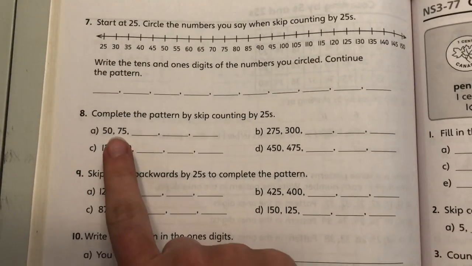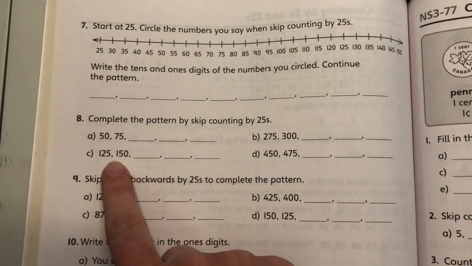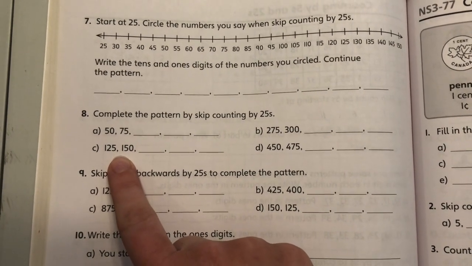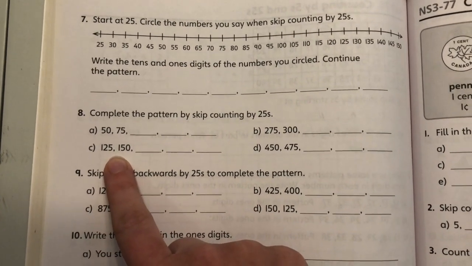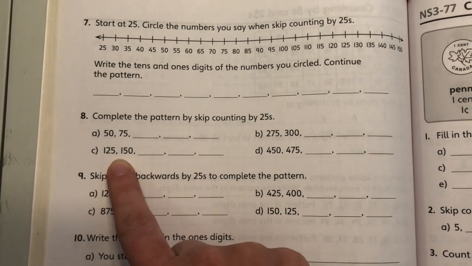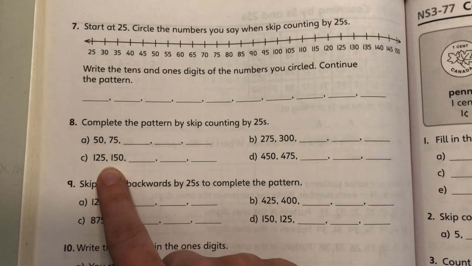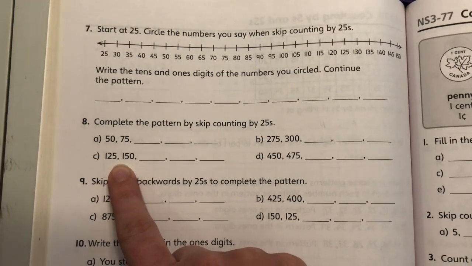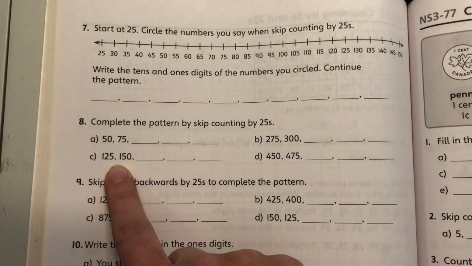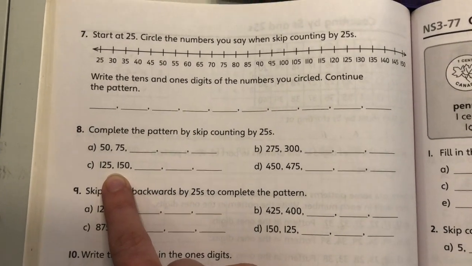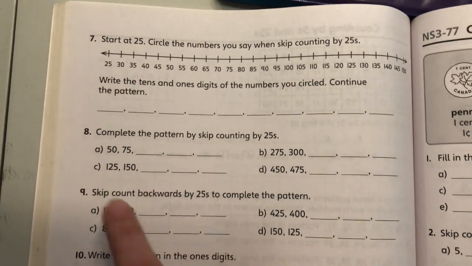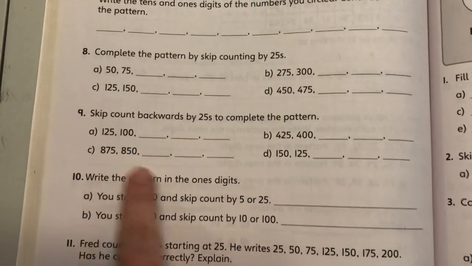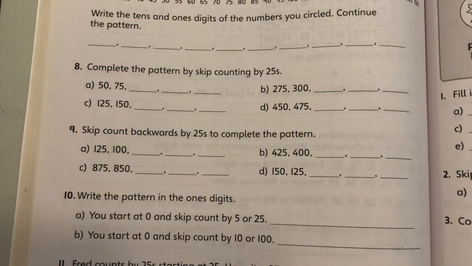In number 8, you're going to complete the patterns by skip counting by 25s. Again, memorizing skip counting by 25s is going to be really, really helpful for you. That would be something to work on. And it is just 4 numbers. So if you could have that memorized, like just say it to everyone in your house all day today. You can all memorize it. It will drive everyone crazy. There you go. Something to bug everybody. Just kidding, don't bug people. And number 9, you're skip counting backwards by 25s.